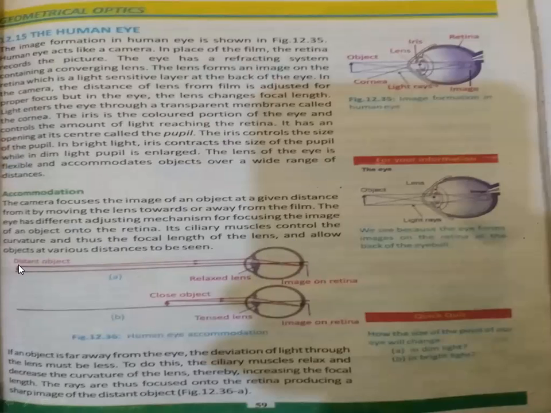Our eye is seeing a distant object, when the object is placed at a very high distance, very far away from the eye, so our lens will be relaxed and the ciliary muscles decrease the curvature of the lens and increase the focal length. And the sharp image will be formed on the retina. As I have already told you, our image in the eye is formed on the retina.